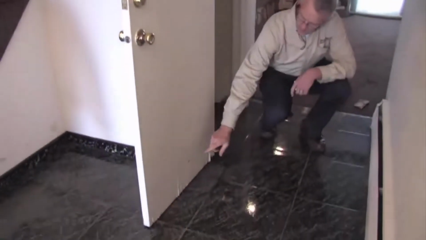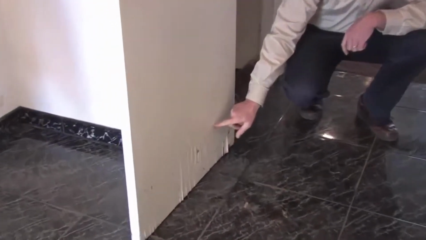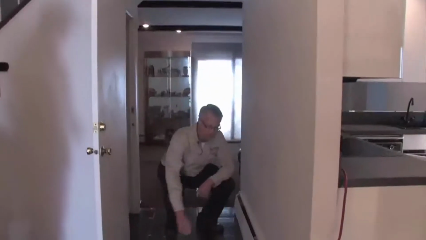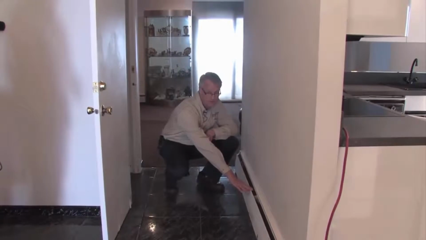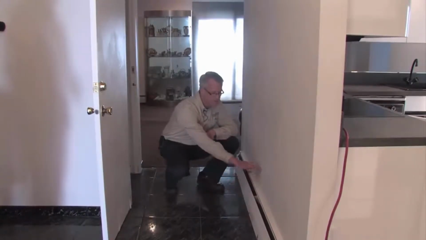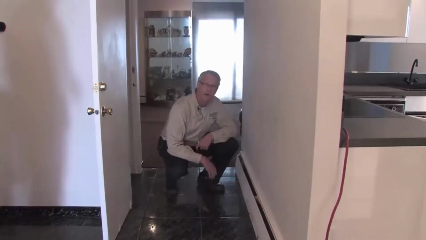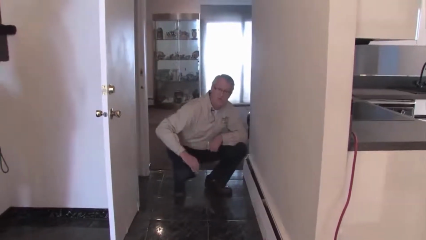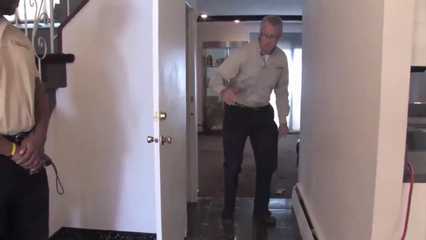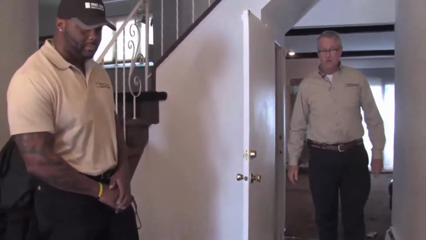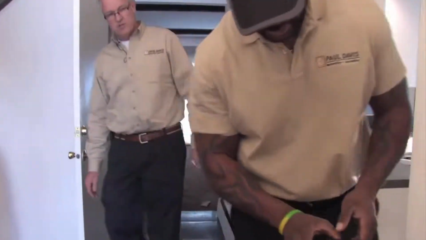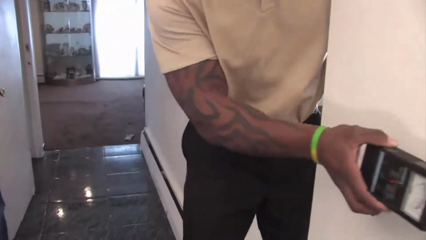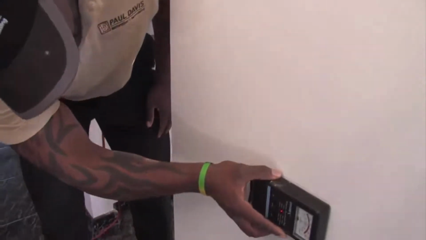And again, here's evidence of how high the water line was in the upper level. So we know the high water mark was about here, but we expect the danger zone to be higher because water wicks up in drywall. So we want to find out how high the drywall has been contaminated. And we do that with an instrument called a moisture meter. I'd like my field supervisor, Freddie, to use the moisture meter to check this wall and see where it's dry. Start at the top, Freddie, and then see where the moisture came up to.